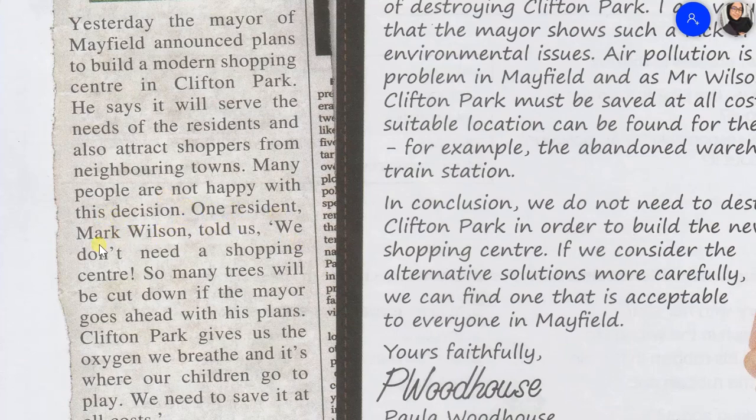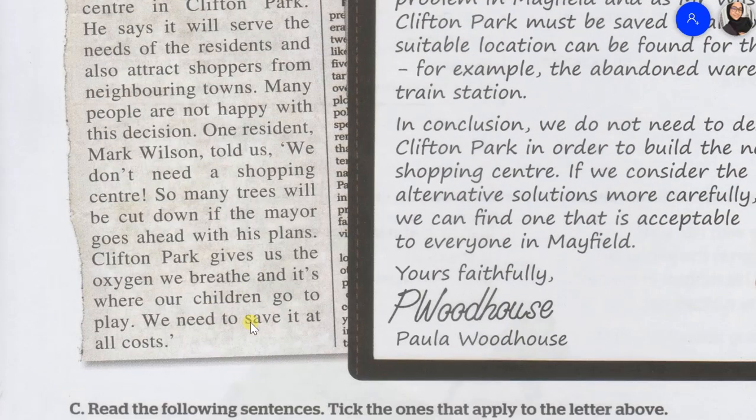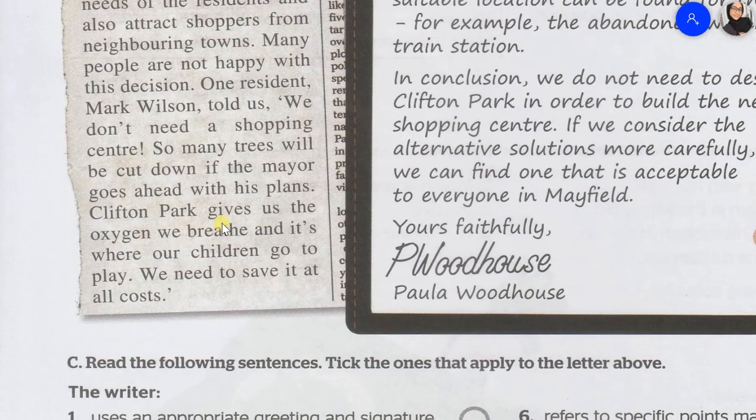One resident, Mark Wilson, told us, "We don't need a shopping center. So many trees will be cut down if the mayor goes ahead with his plans. Clifton Park gives us the oxygen we breathe and it's where our children go to play. We need to save it at all costs."